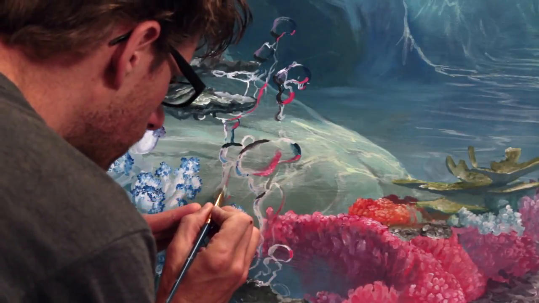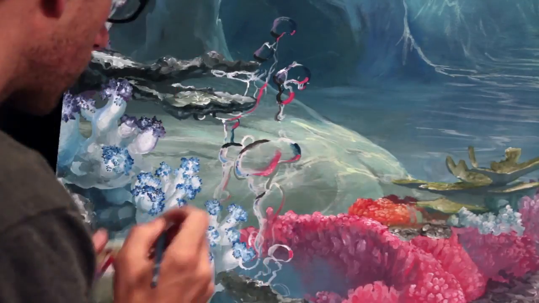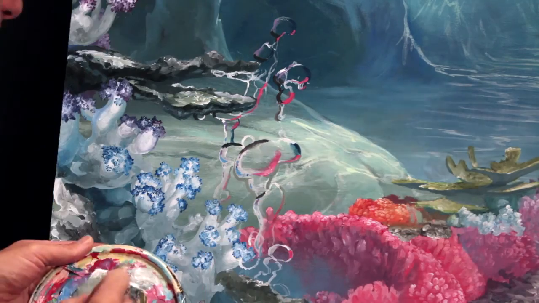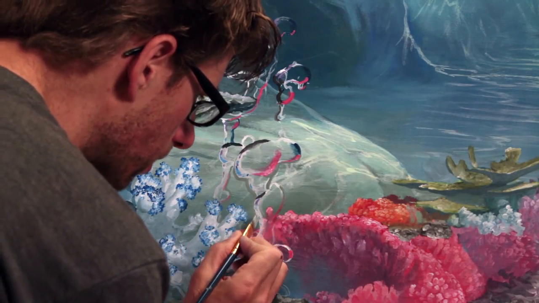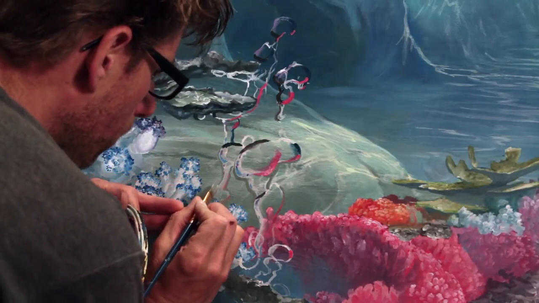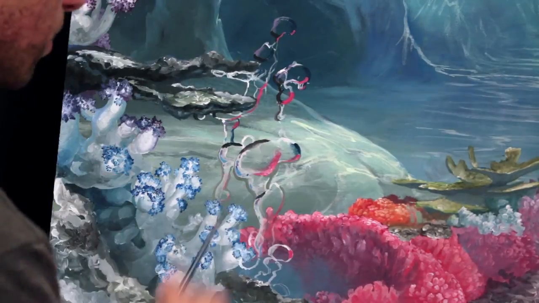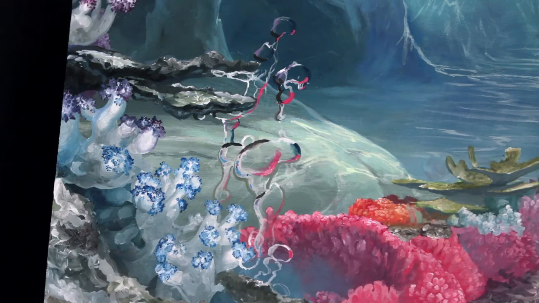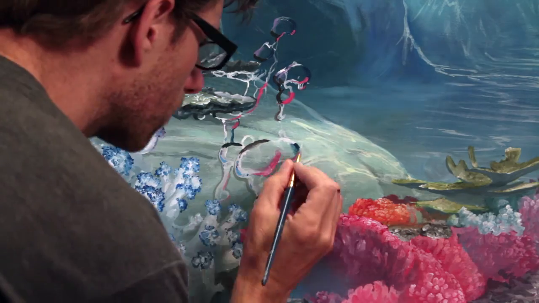You can see if I started right out with these background colors, it'd be a very tedious process to try to map out where all my bubbles are with these colors that are so similar. I mean, it's hard enough to see these things. So I wait until I've got the shape established to do all these ridiculously tedious details.